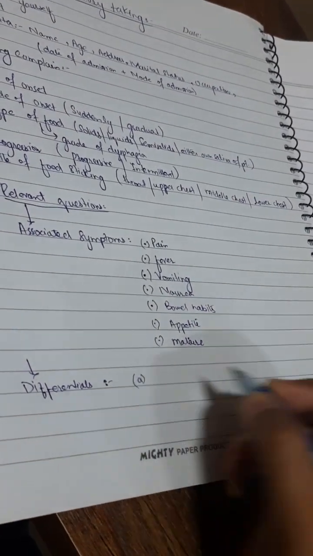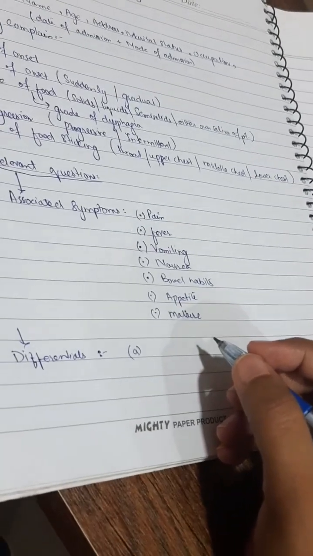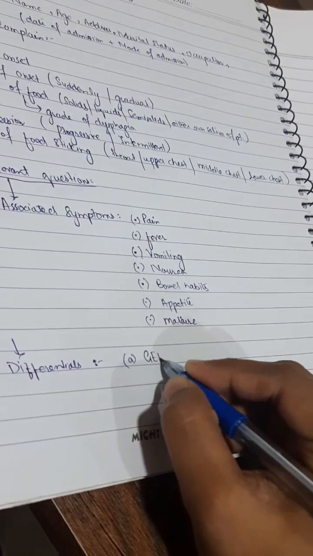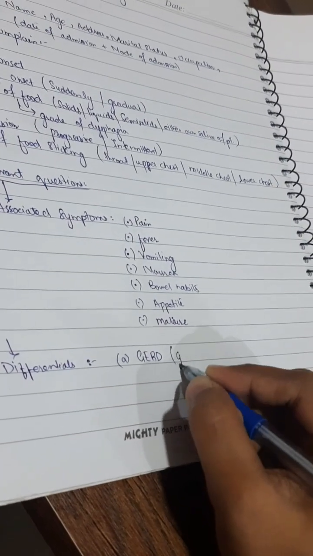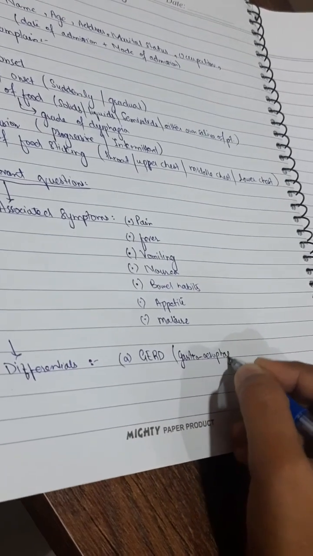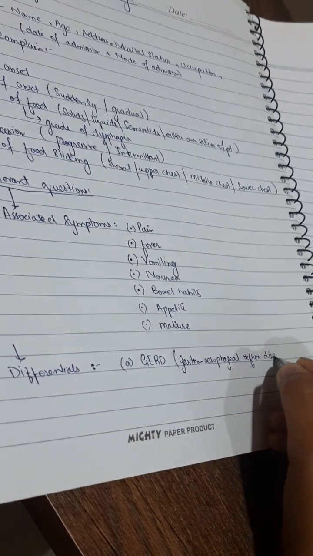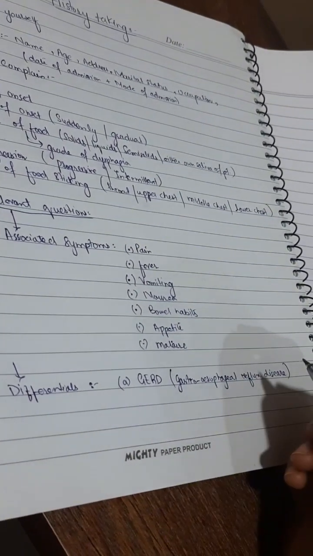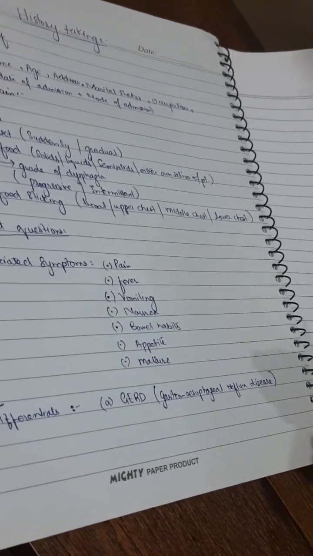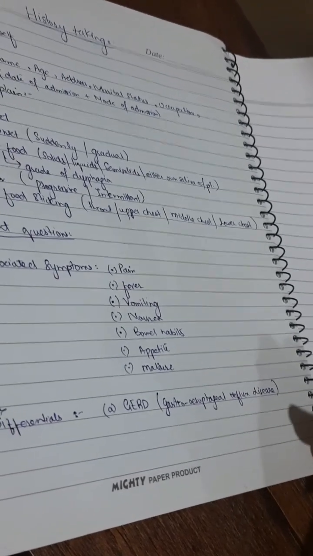First, ask about the symptoms of gastroesophageal reflux disease. So ask, like, do you have burning in the chest?